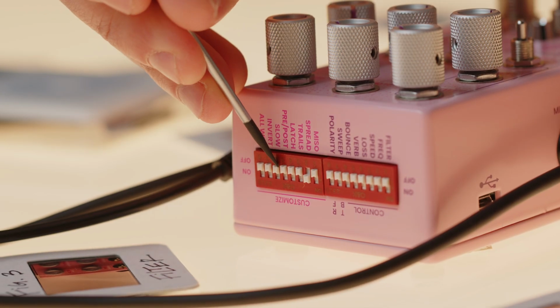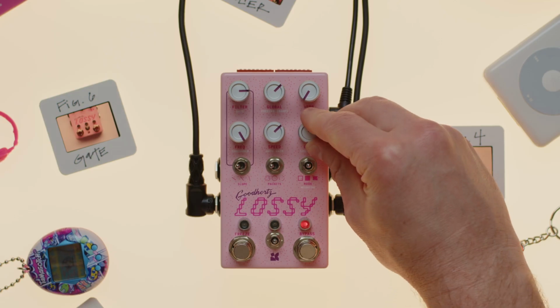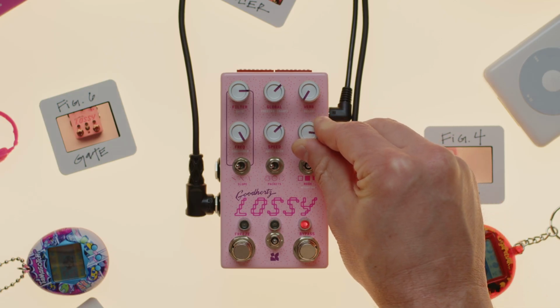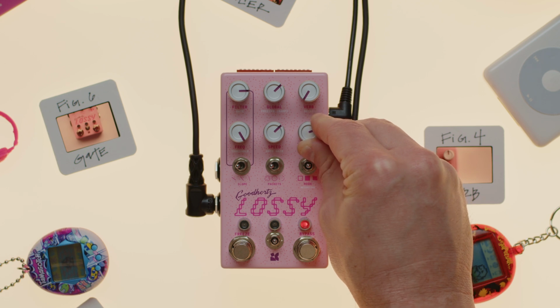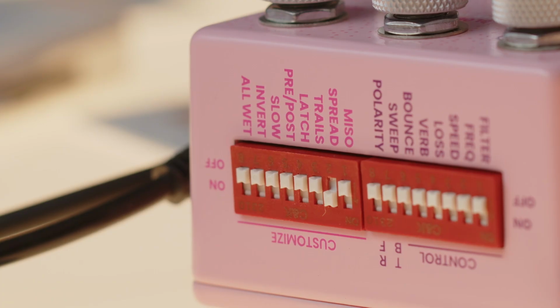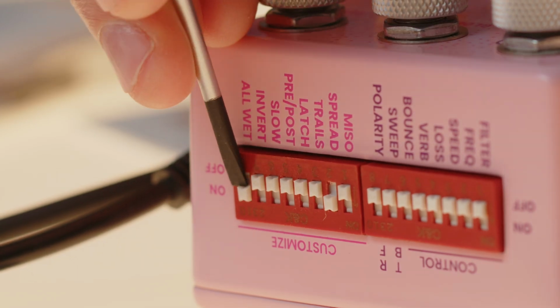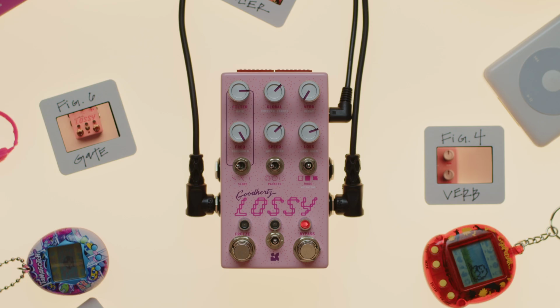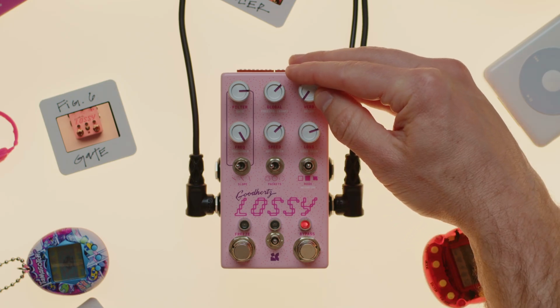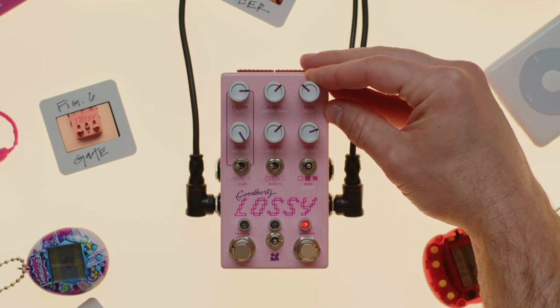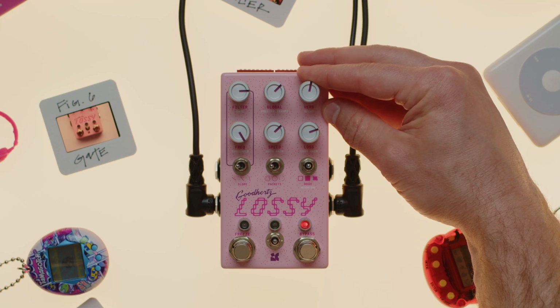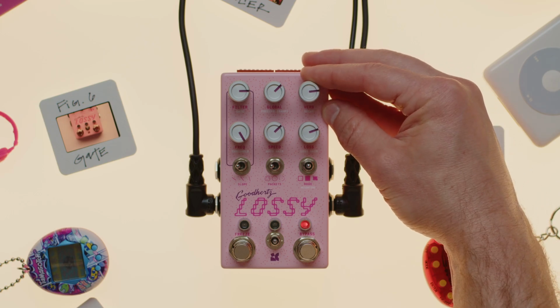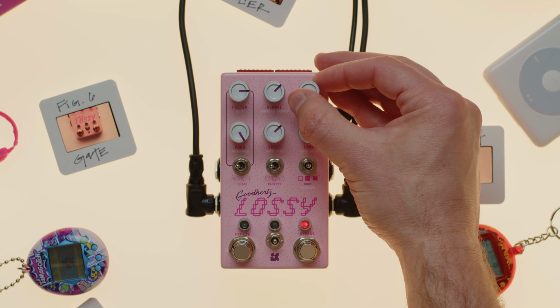The slow dip switch captures the classic sound of the Lossy plugin: bigger, darker, slower, and with more latency. All Wet is a special mode designed specifically with live musicians in mind. In standard operation, Lossy uses a digital dry signal that adds a very small amount of latency. This will be fine for most situations. But All Wet allows you to switch over to true analog dry through if you prefer. In this mode, the reverb is always set to 100% wet, and the verb knob becomes the analog mix control.